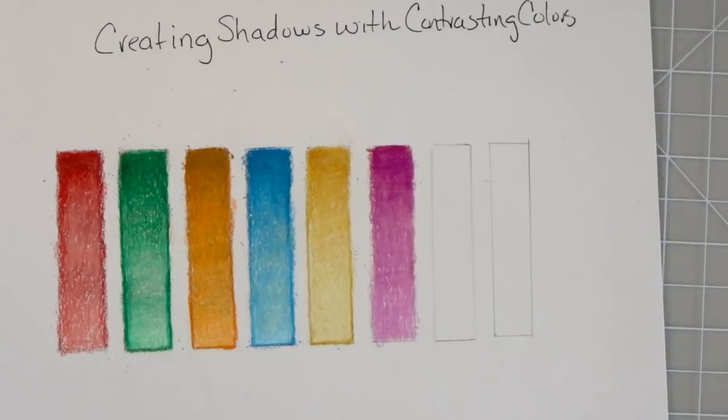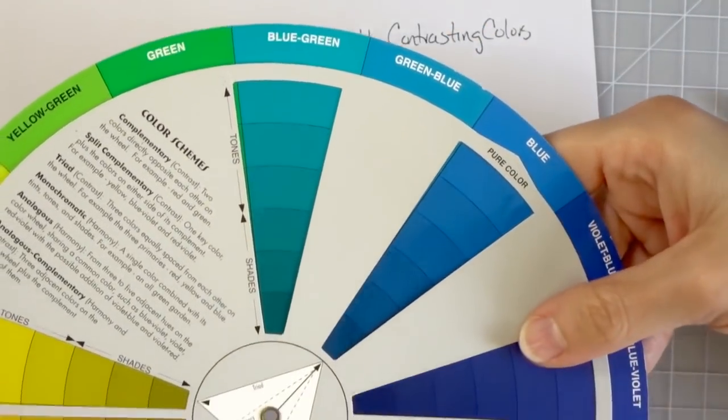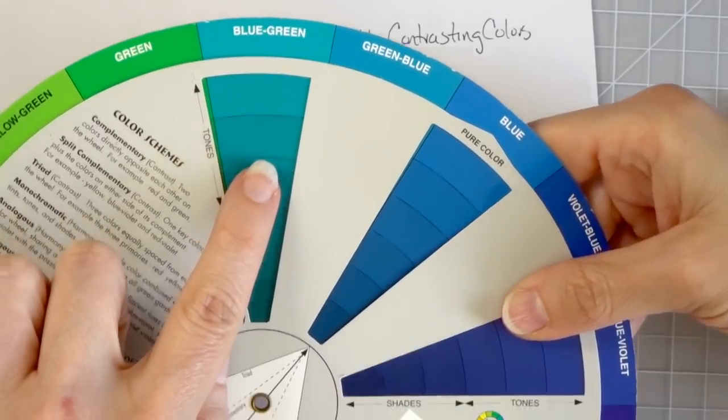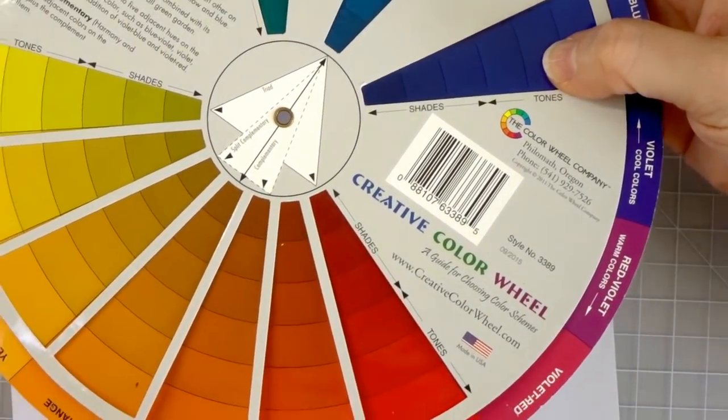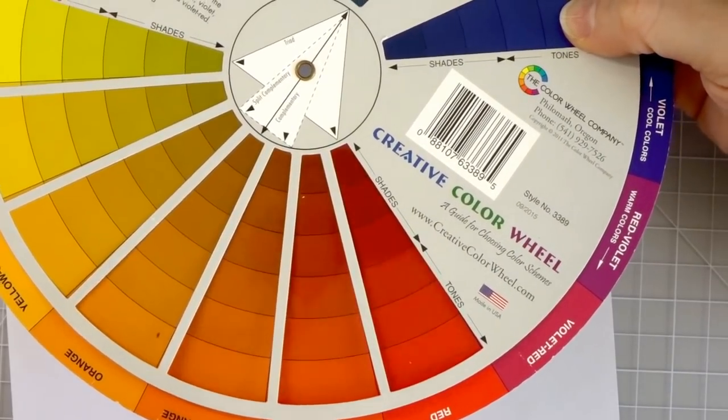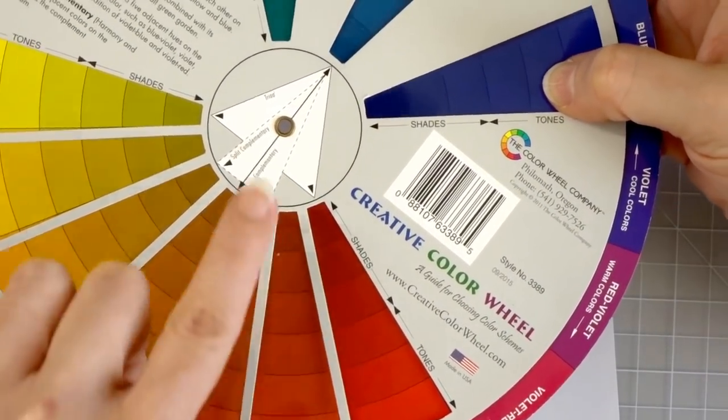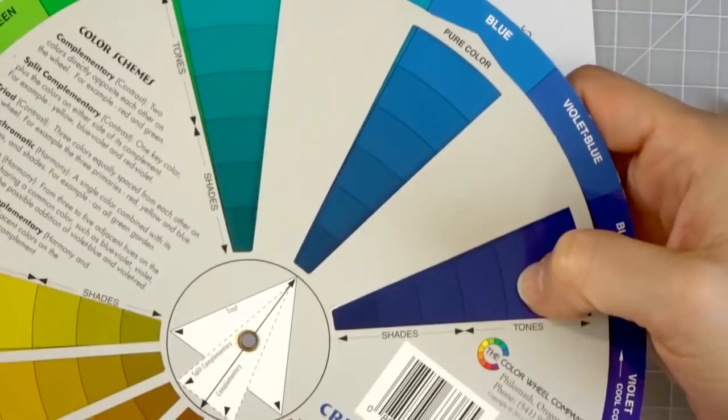Let's go ahead and try this with one more before we end this video, because there's one more color that I really want to experiment with that I think is going to really put this idea to the test. If I look at this blue-green and I come directly across my color wheel, I have red-orange or orange-red. So these are completely complementary to one another.